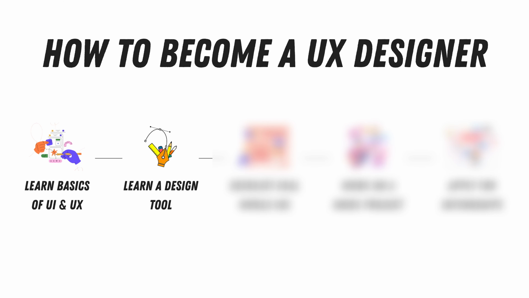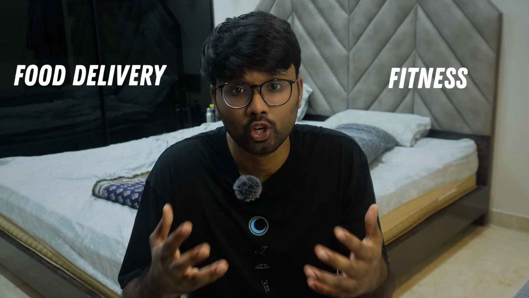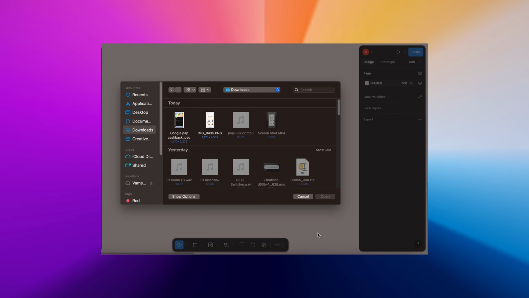After you get hands-on with the Figma tool, start recreating the UIs of your favorite app. It may be a food delivery app, it may be a fitness app, it may be any app you use in your daily life. Screenshot the app's user interface and import that into the design tool you're using and start recreating the exact UI with the basics you have learned in step 1 and step 2.